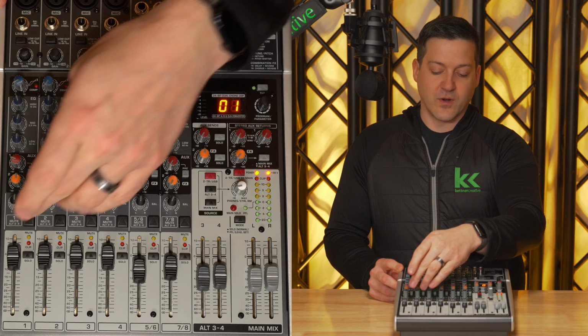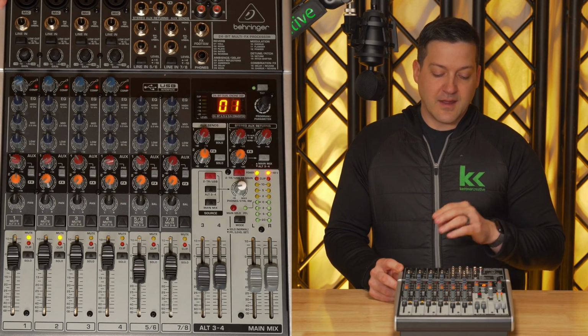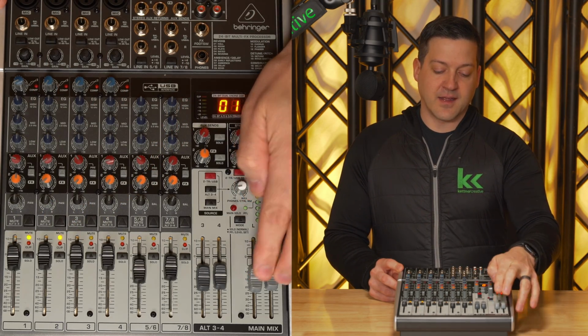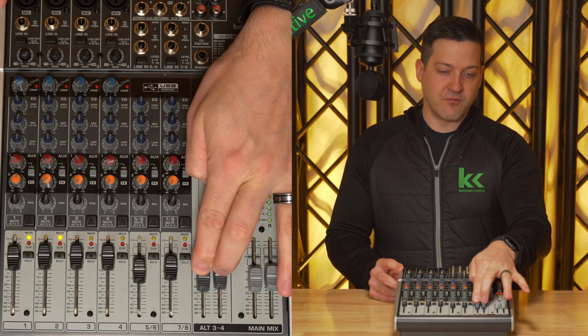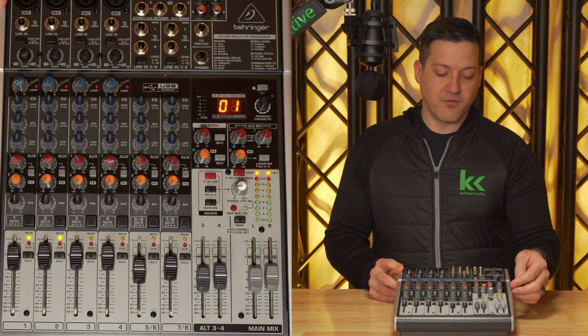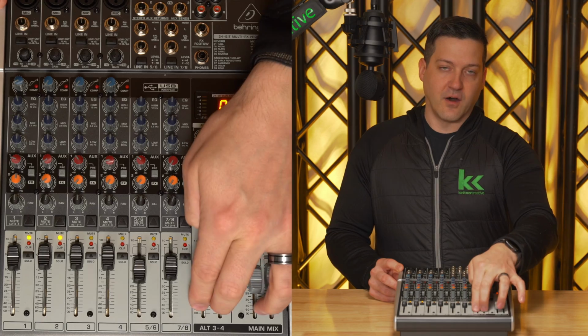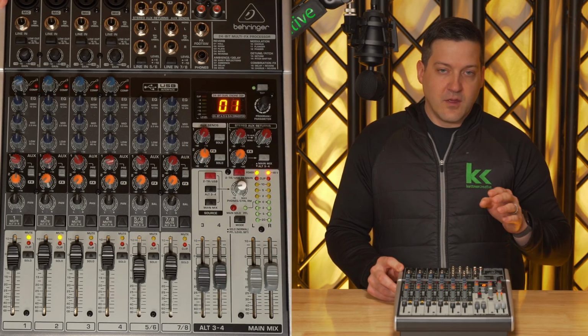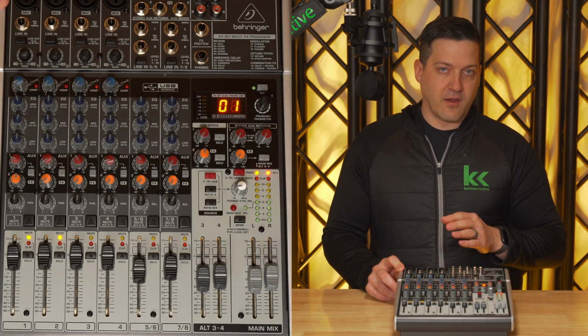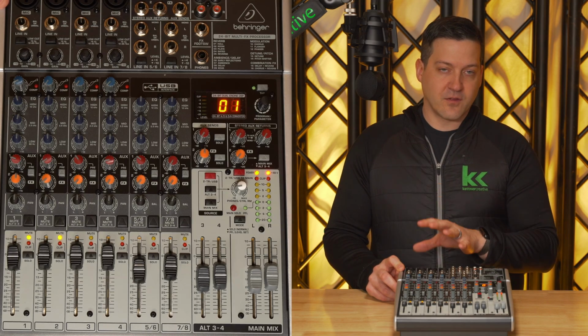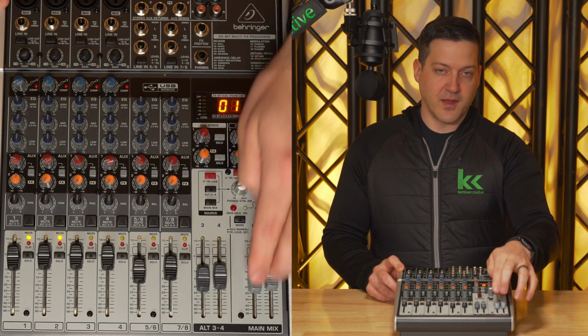How this works is when you mute a microphone, it gets taken out of the main mix and it gets rerouted to the Alt 3.4 mix. That's why it's called Alt 3.4. The main mix is 1.2, the Alt is 3.4. So the Alt 3.4 channel is for microphones that are only exclusively muted from the main mix.